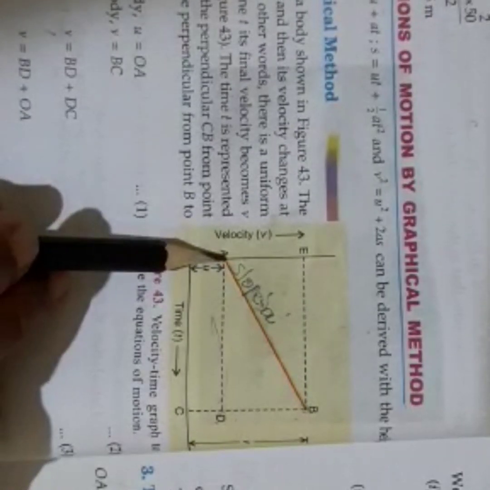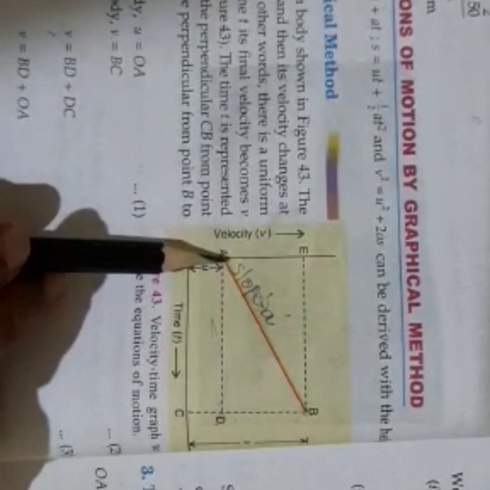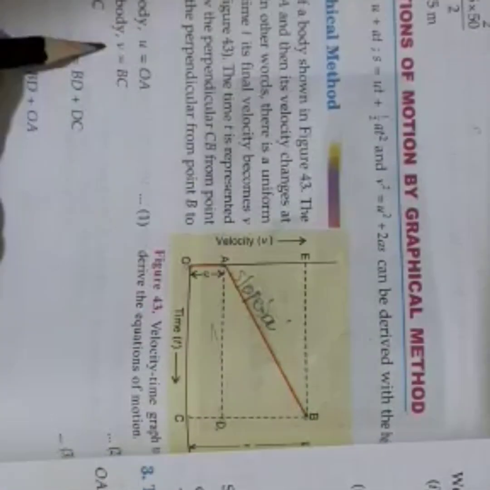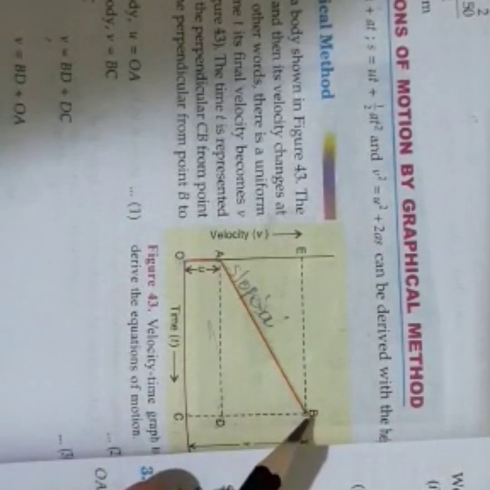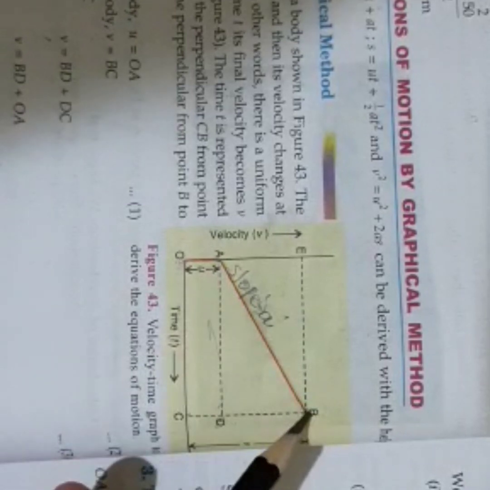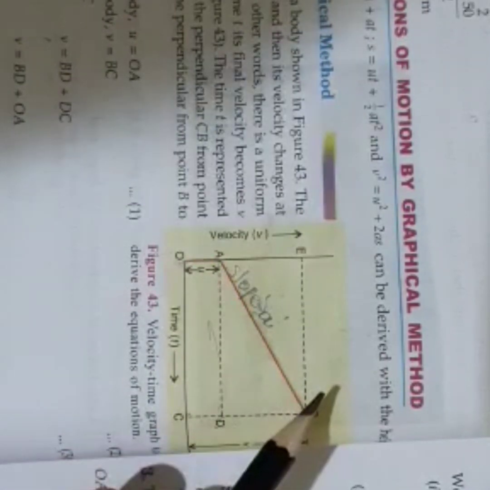So A is the starting point from which we are considering the motion. Then comes v, the final velocity at point B. The length of point B in the y direction represents the final velocity v, that is BC. So v = BC.